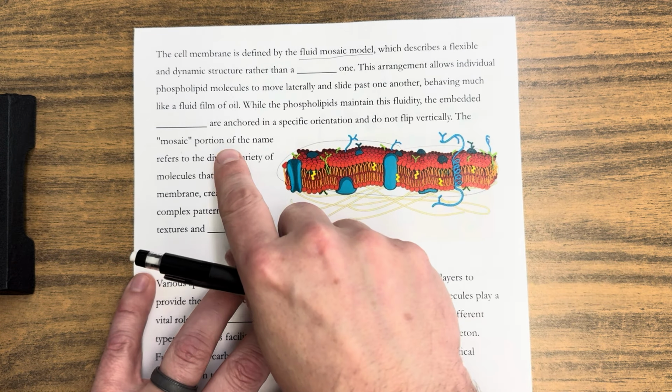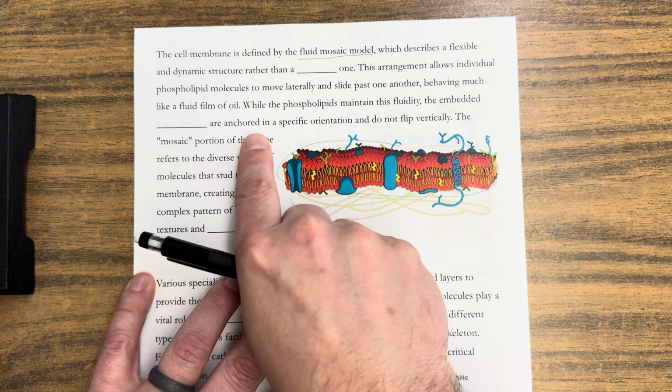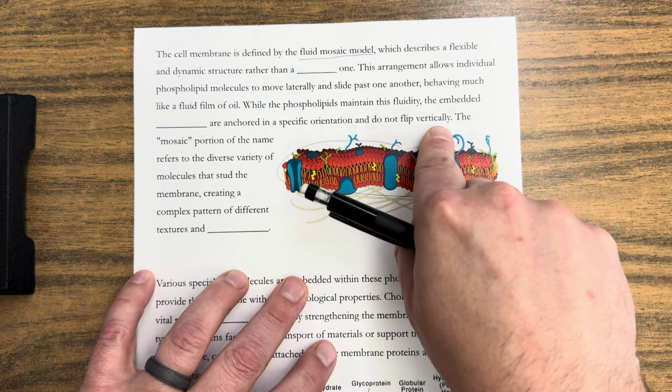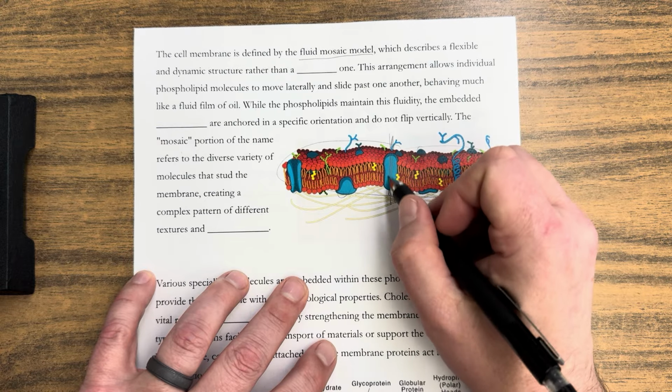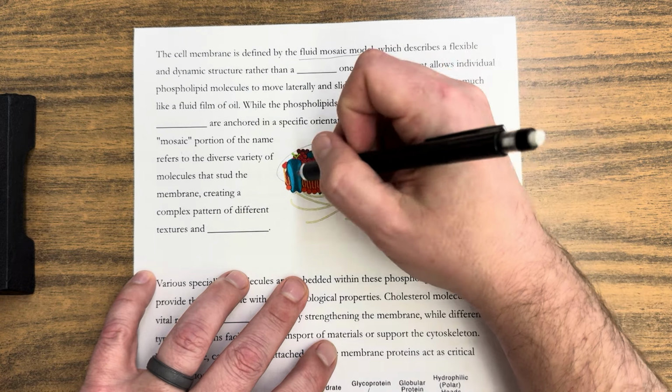While the phospholipids maintain this fluidity, the embedded proteins are anchored in a specific orientation and do not flip vertically. So we can see these proteins in blue here, and they're going to stay in the same orientation top to bottom. They might move side to side a little bit because you have changing phospholipids, but generally they're stuck in place and very much stuck in this orientation, top and bottom, okay?